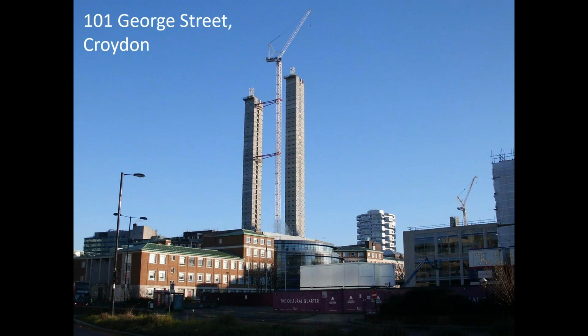The idea of this type of construction is to build a core quickly with a slipform and then attach modular units to the sides of the core to make up the completed building. So at this stage of construction, the cores look completed.